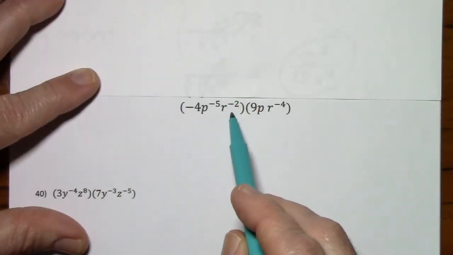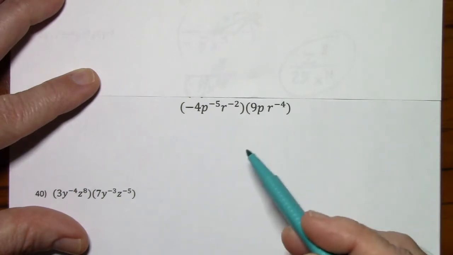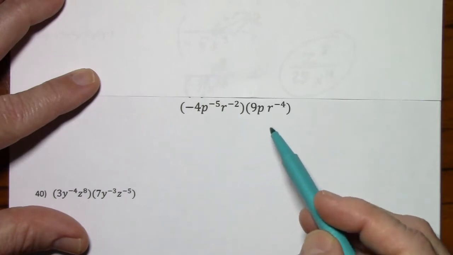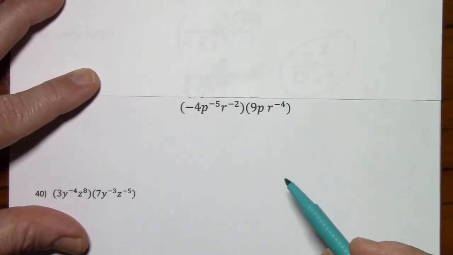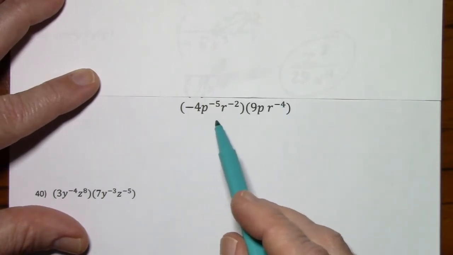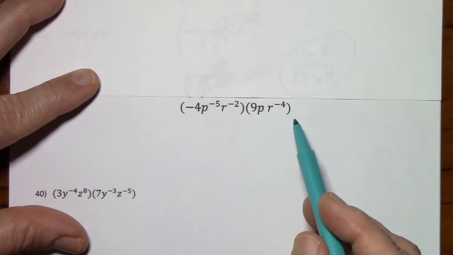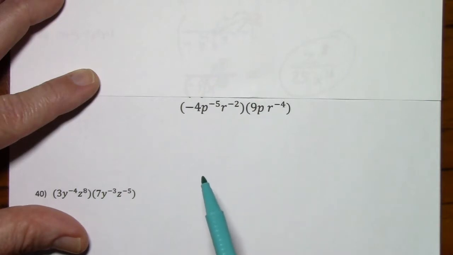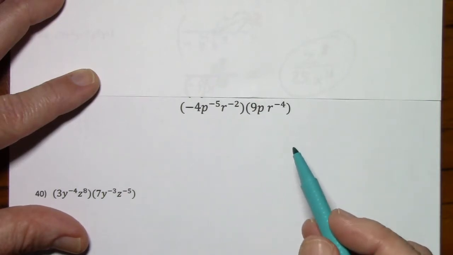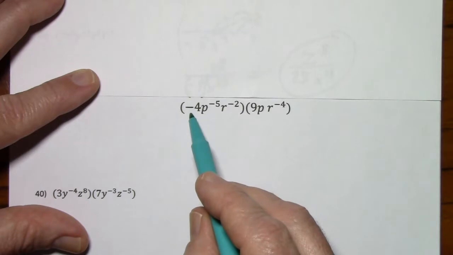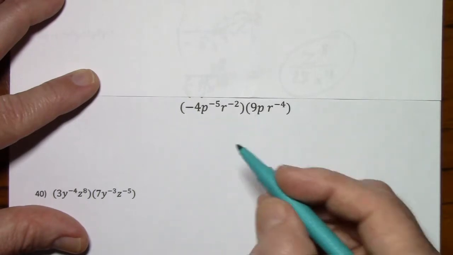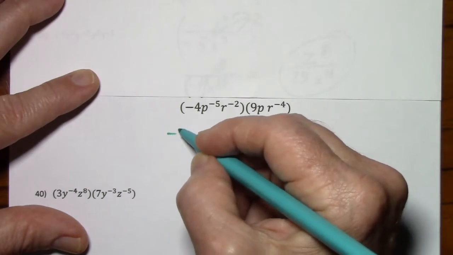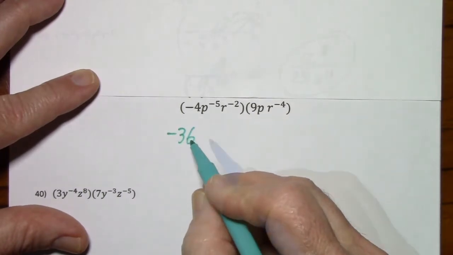Given that we have negative exponents here and here, I could take the reciprocal of each variable that has a negative exponent. But in this case, I think it's going to be easier to just multiply. When we have like bases, we can add exponents. So that's what we'll do. Starting with the negative 4 and the 9, that's just multiplication, so you get negative 36.